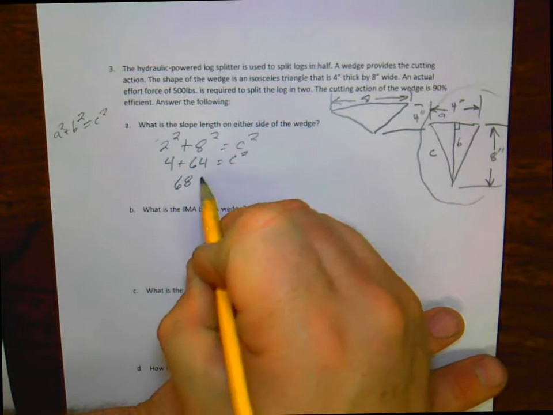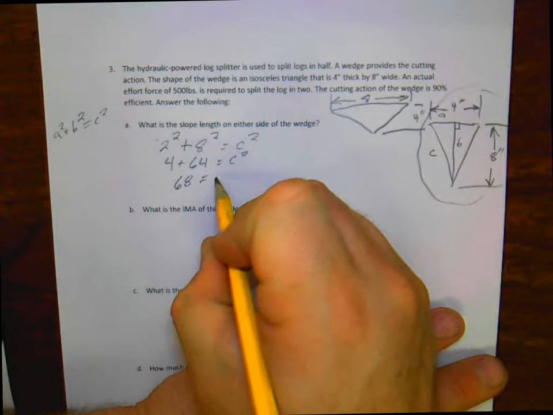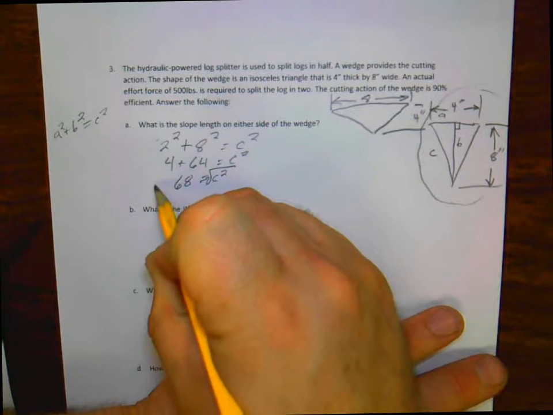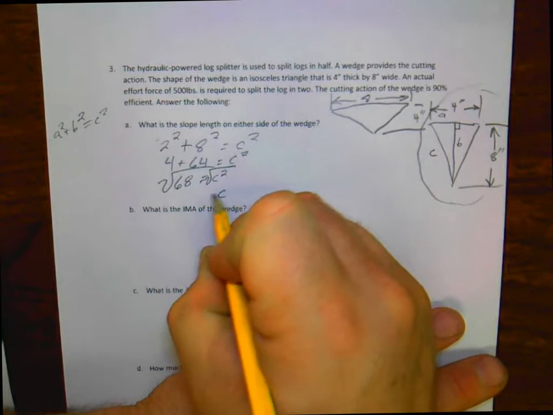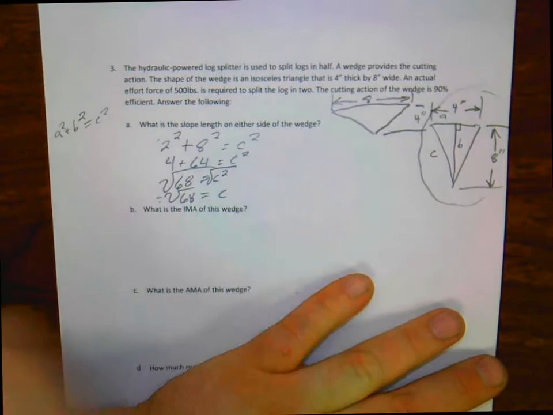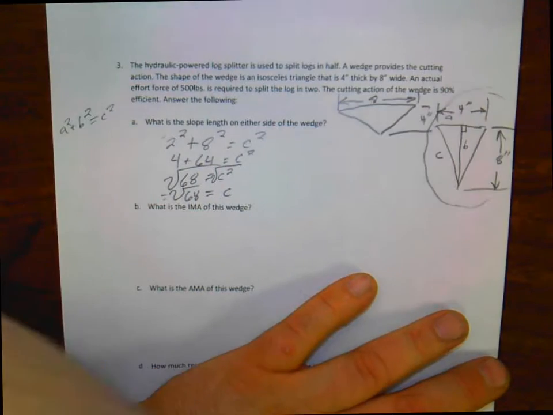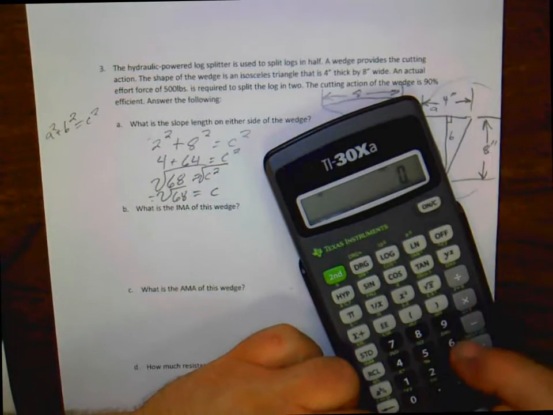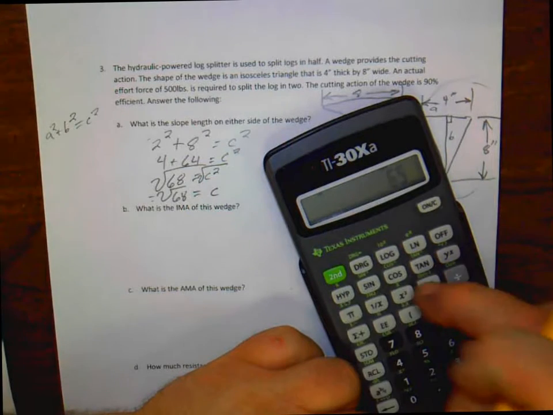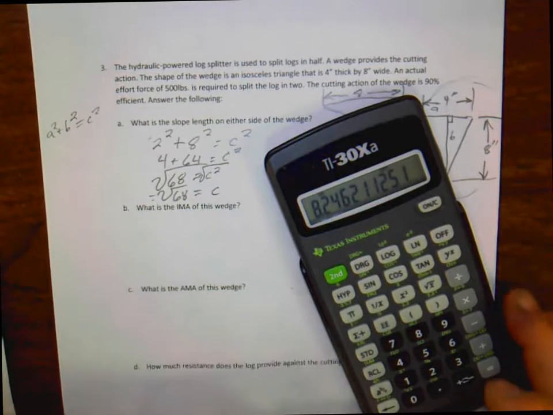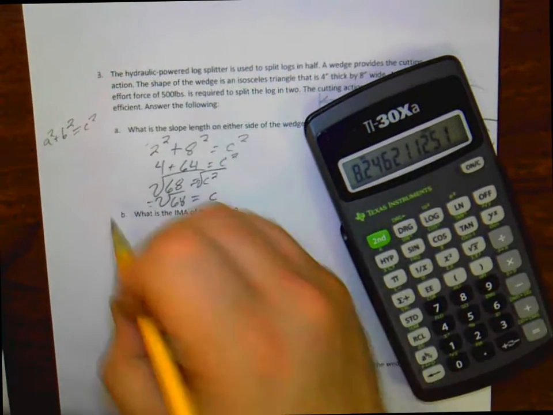We have to take the square root of both sides. So C equals the square root of 68, which, let me get my calculator out here, we will find out is 8.246. Go ahead and carry 4 decimal places for right now.